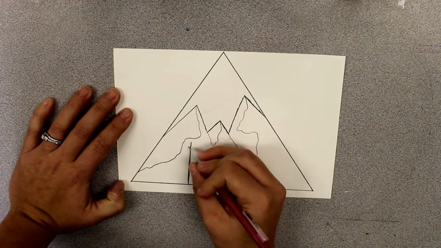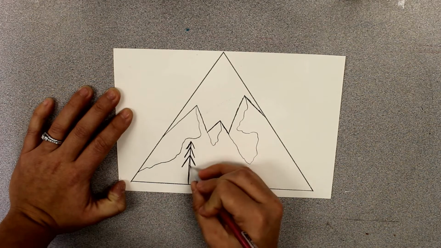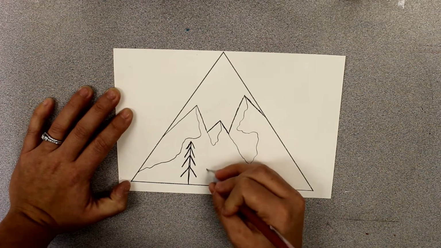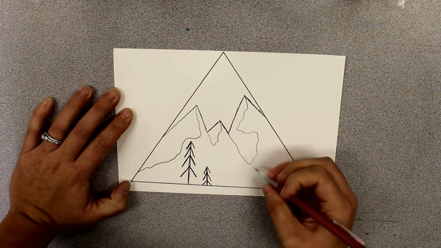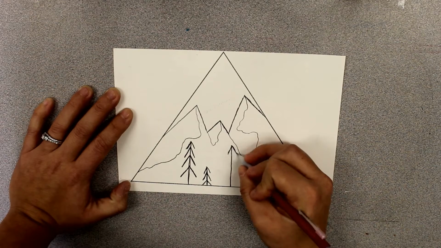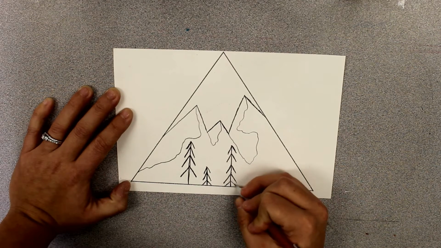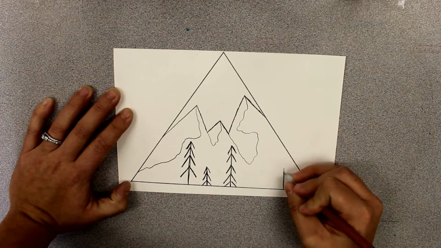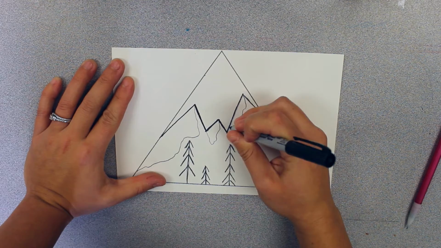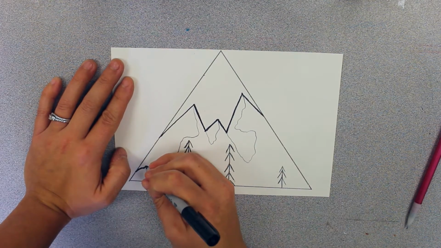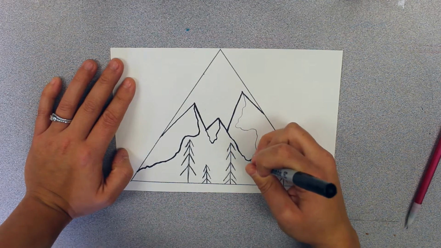In front of the mountains, I'm going to draw some pine trees by drawing a straight line with some upside down V's going down that line. Now you can make as many pine trees as you'd like, but I'd like you to try to make at least one. You can make these different heights too. I think that makes it look really interesting. Once everything's drawn in pencil, grab a thin Sharpie or a pen and go over all of your pencil lines.